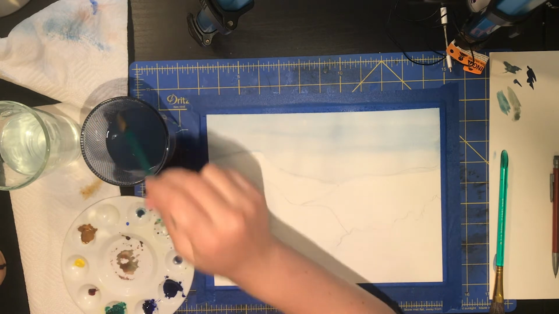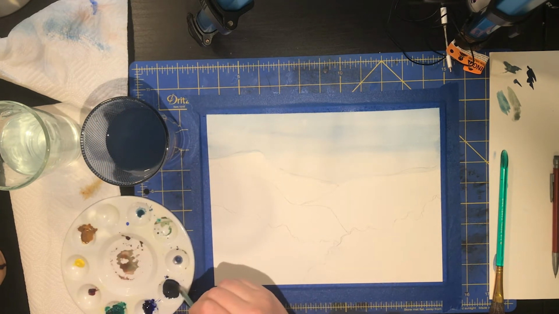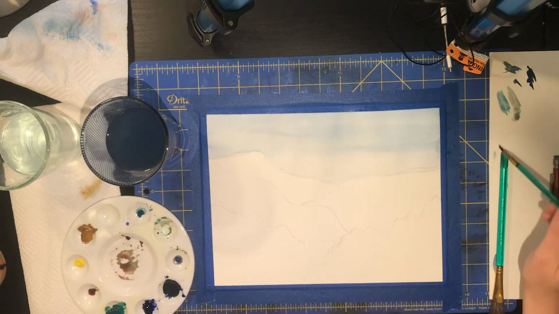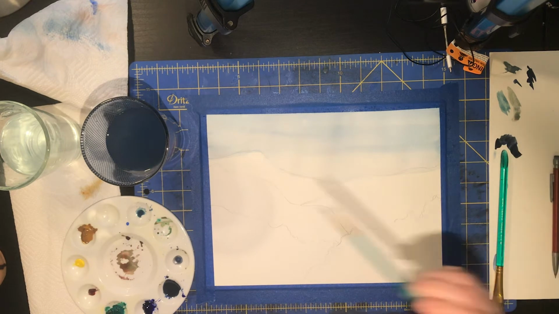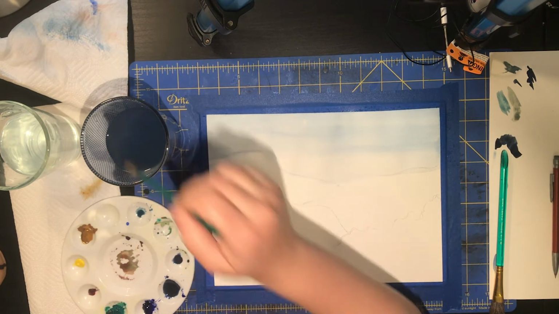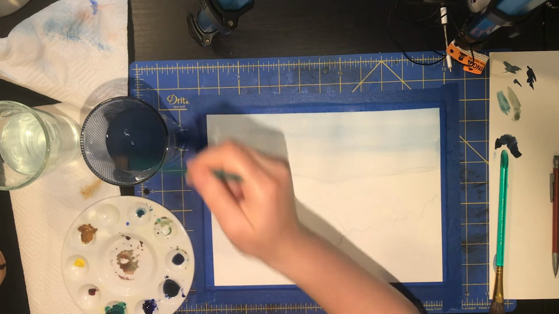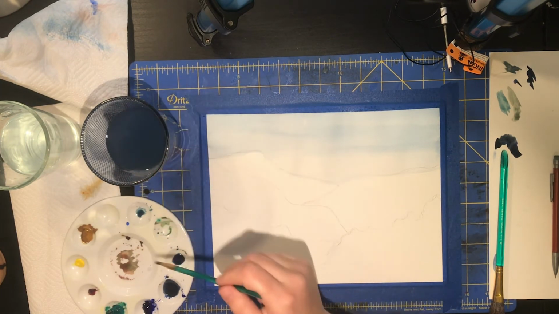More raw sienna. Test. Good. So I've got Payne's gray and very watery Payne's gray.